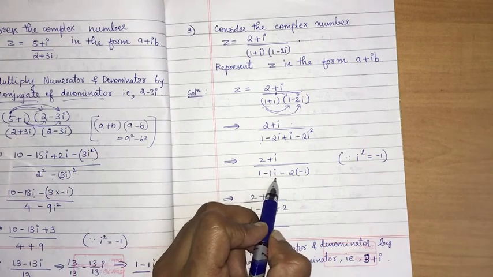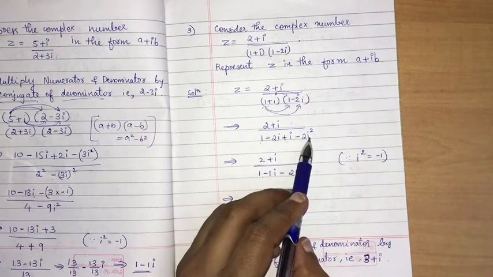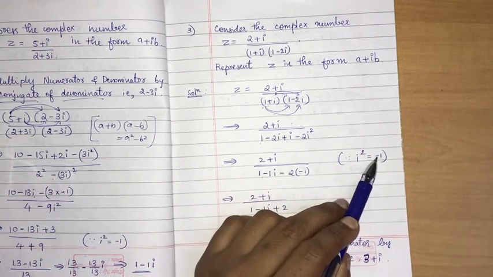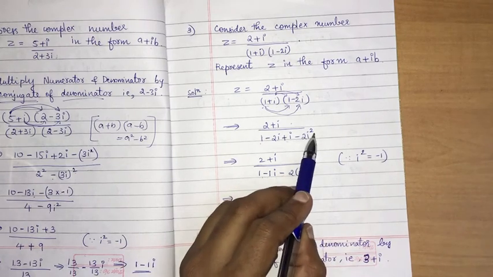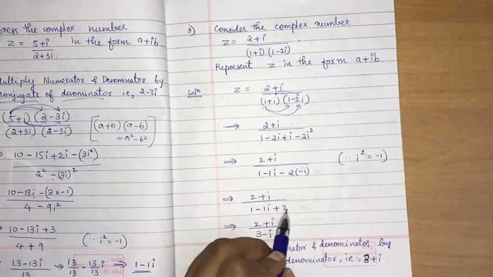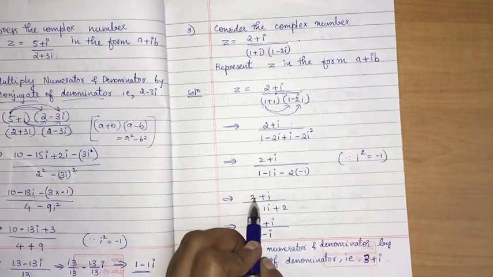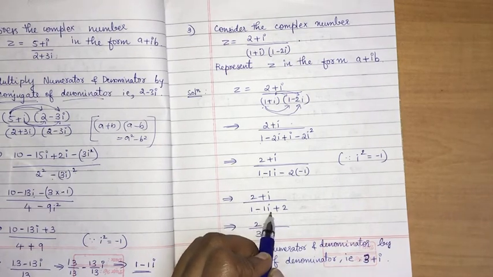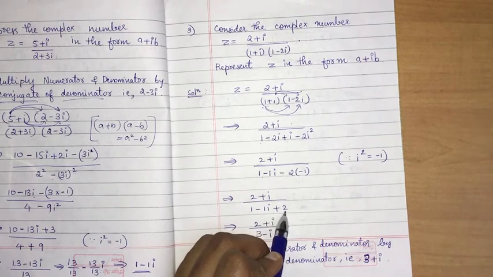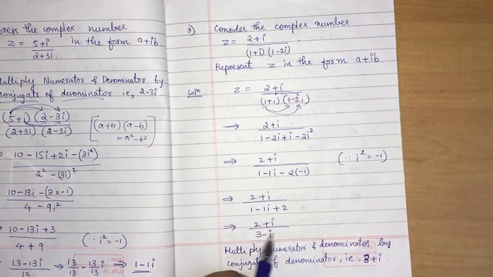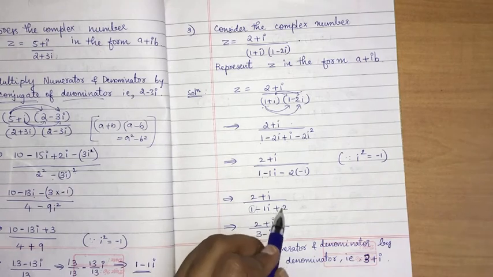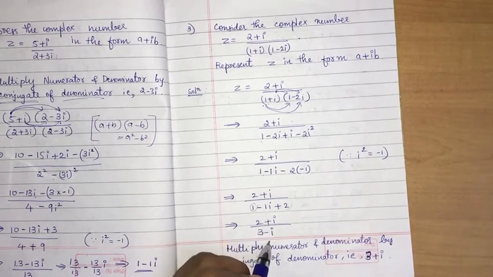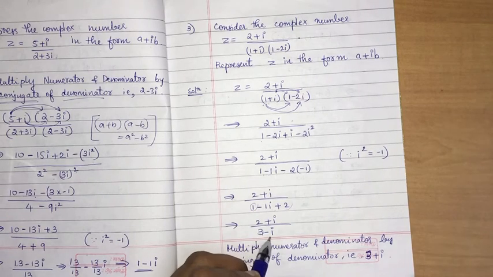Minus 2 plus 1, you get the answer as minus 1, so minus 1i. Minus, i square value is minus 1. So minus 2 into minus 1, that is plus 2. So 2 plus i divided by 1 minus 1i, minus minus plus 2. 2 plus i divided by 1 plus 2, it is 3 minus 1i, or you can write only i. 2 plus i divided by 3 minus i.